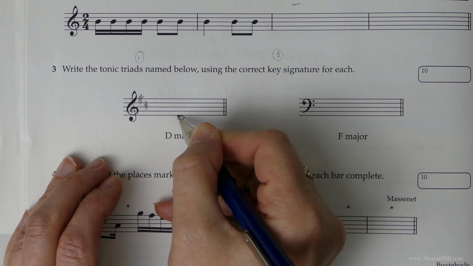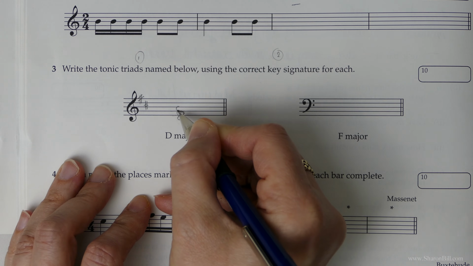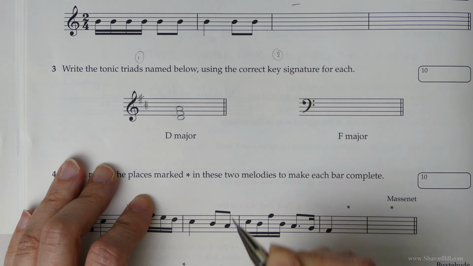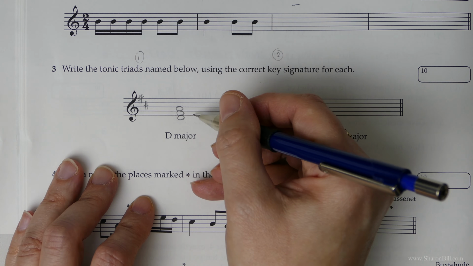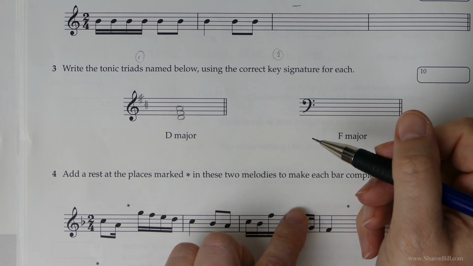There's the first, second is the line, third is the space, fourth, fifth, because it's 1, 3, 5. First, third, fifth. That makes your triad. And if you notice, when you start on a space, it's always space, space, space. If you start on a line, it's line, line, line. So it kind of does the thinking for you.